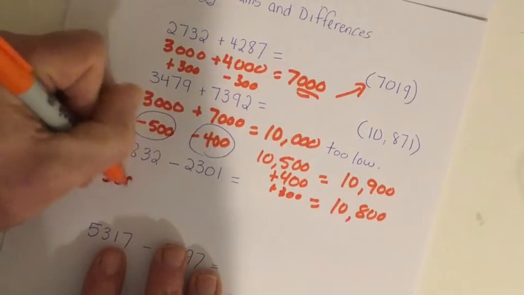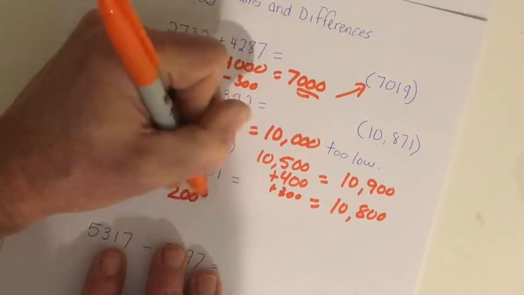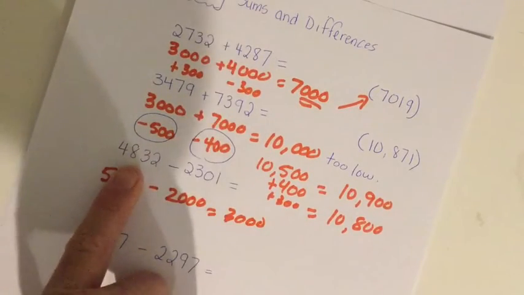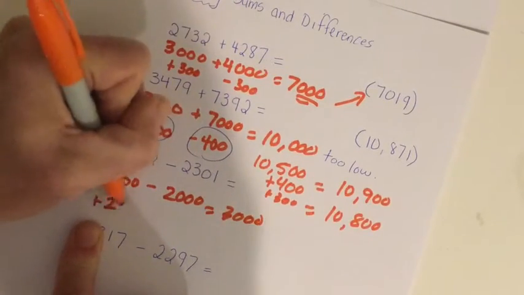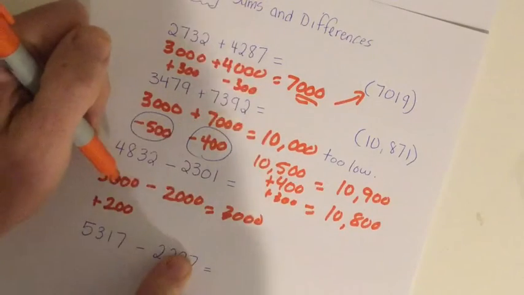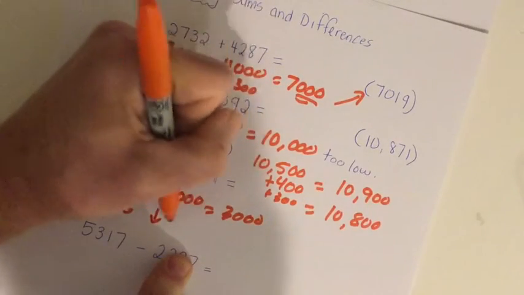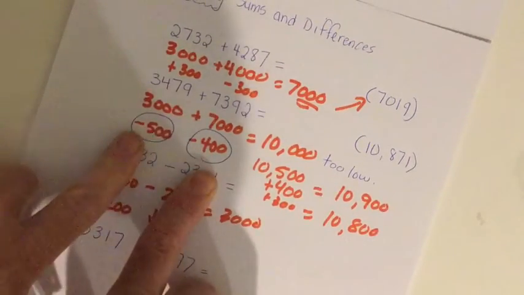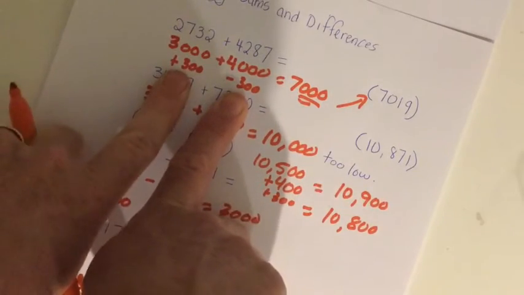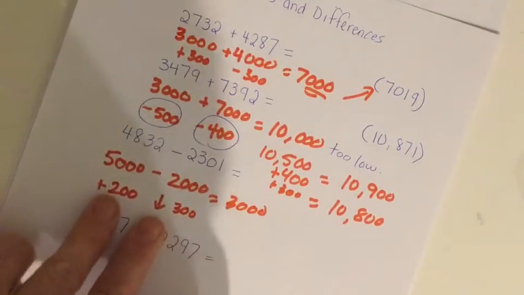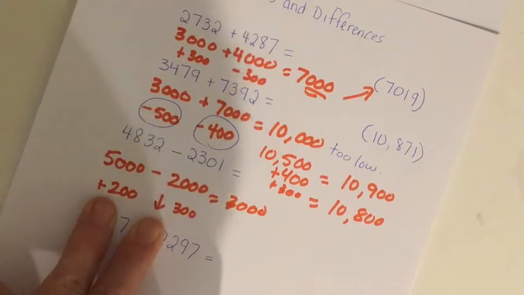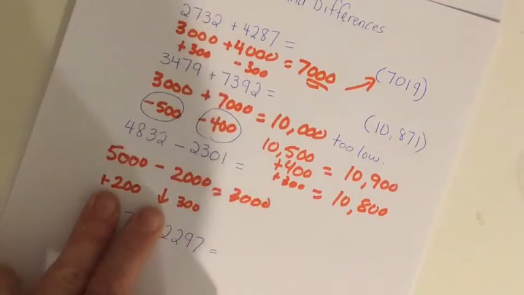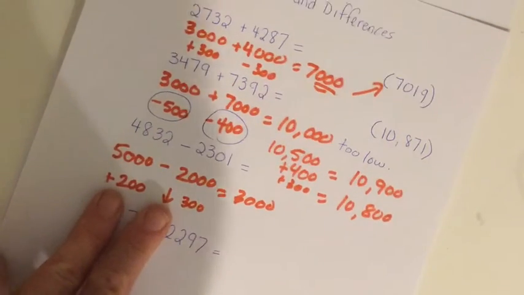So same thing with something like this. Here, if I go 5,000 minus 2,000, 3,000, I've bumped this number up by, let's say, 200. I've bumped this number down by 300. When we're adding, you want these two numbers to kind of offset. When we're subtracting, we'd rather have these two numbers move in the same direction. So this is going to lead to an estimate that's not as close as we'd like.